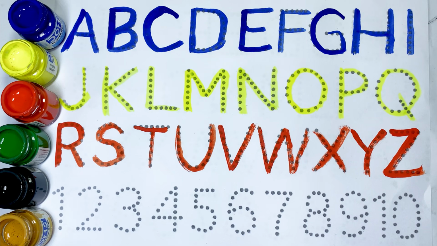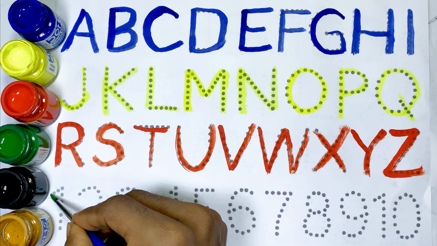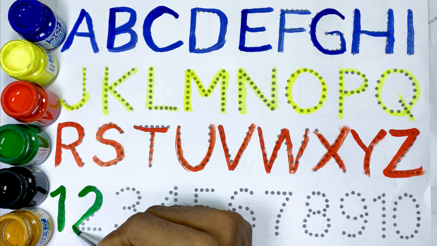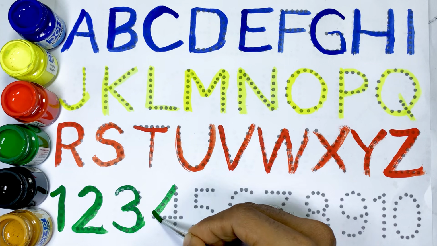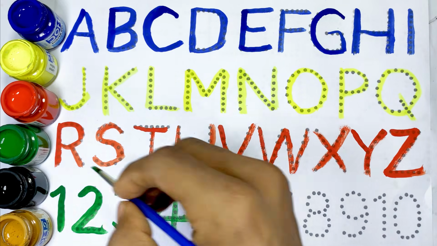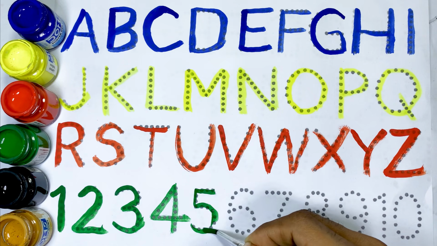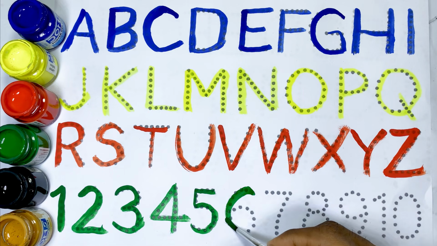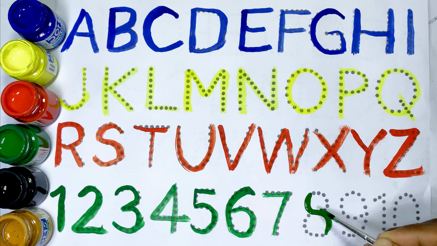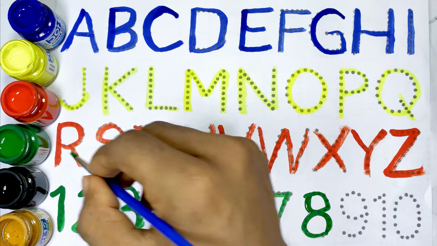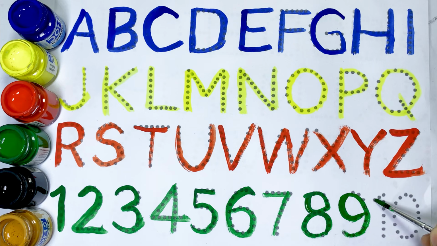First you draw 1 and use green color. 1, 2, 3, 4, 5, 6, 7, 8, 9, and 10.